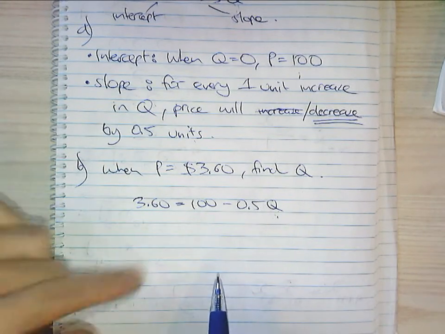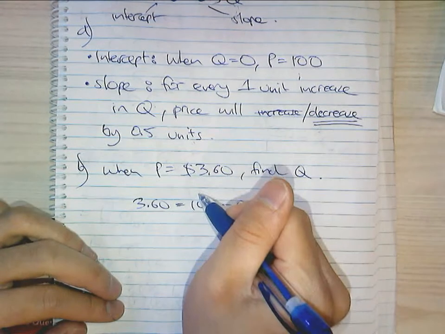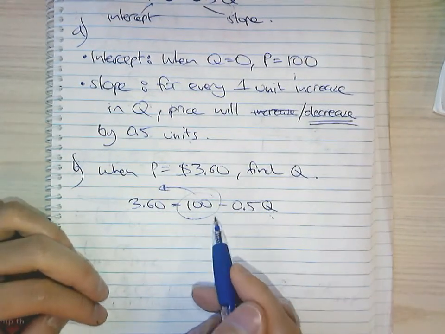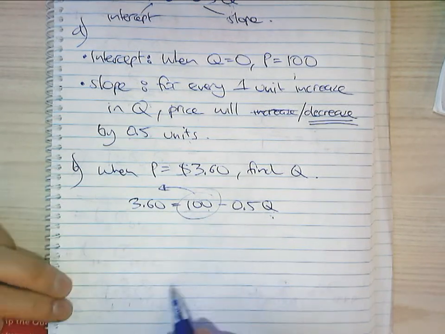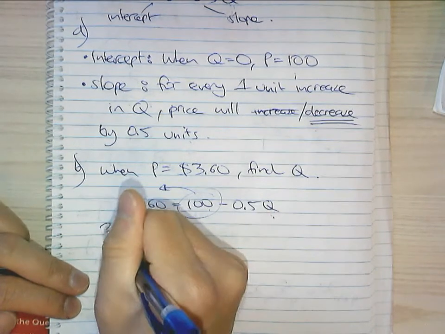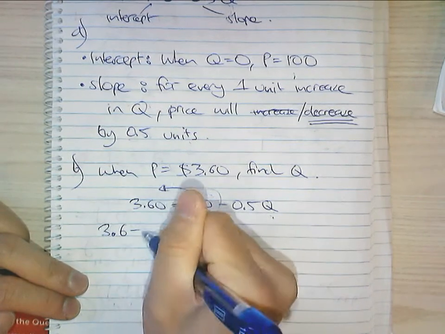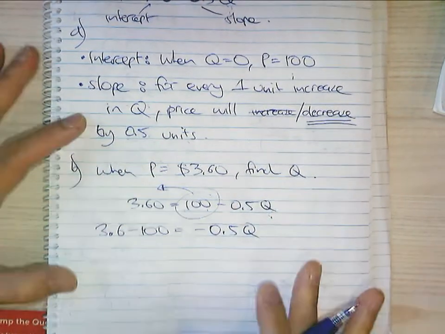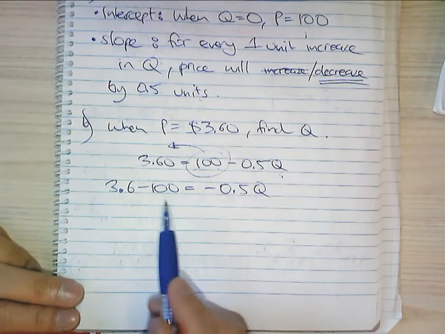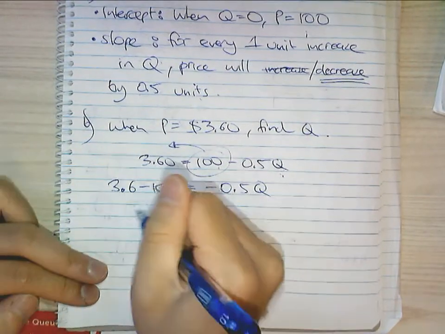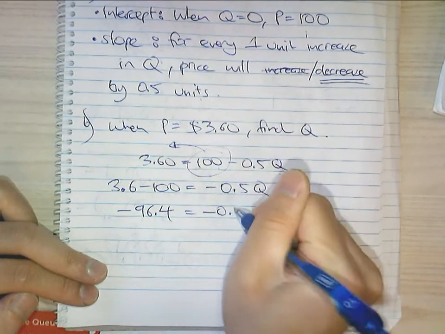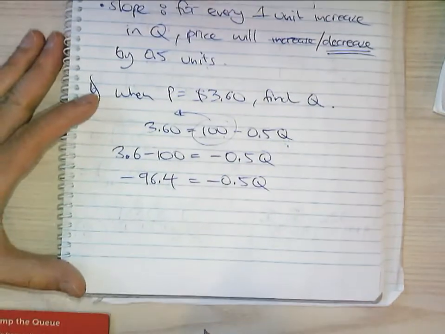So the furthest outside piece is this 100. We're going to move it to the other side. When you move it to the other side, it does the opposite of whatever it's currently doing. At the moment, it's just being a positive 100. So positive 100 over to the other side becomes a negative 100. 3.6 minus 100, we know that to be just negative 96.4, which is equal to, well, we'll just leave the other side as it is, negative 0.5Q.